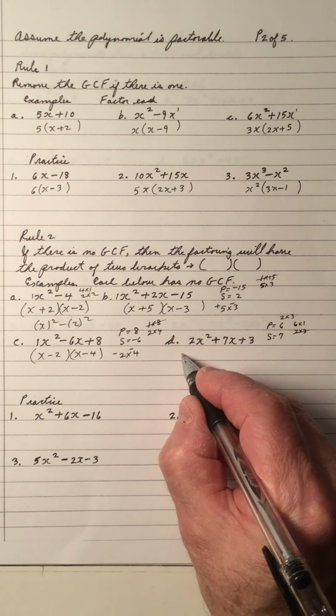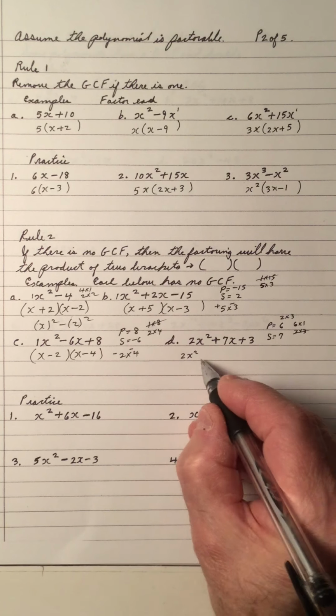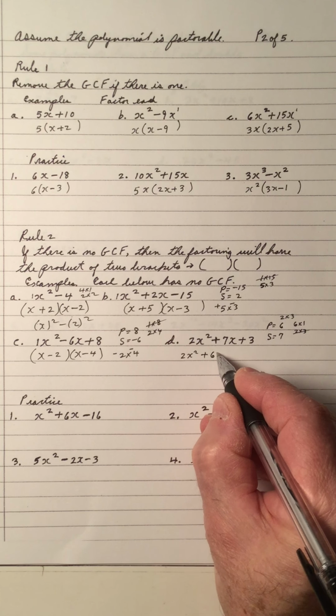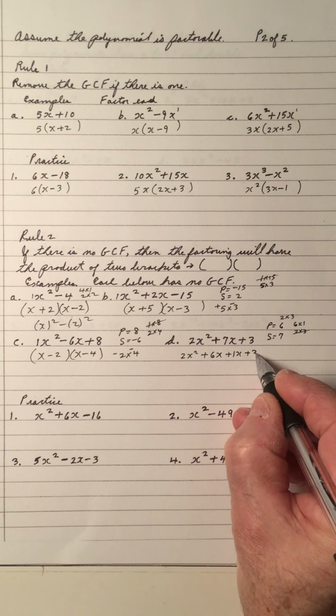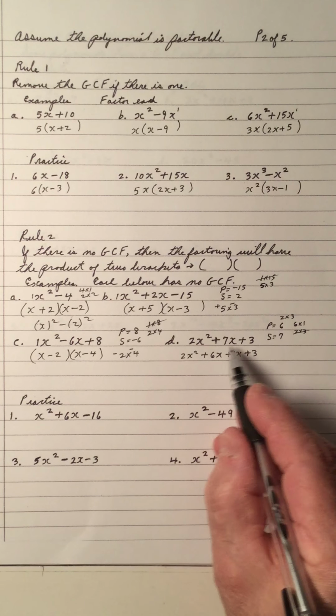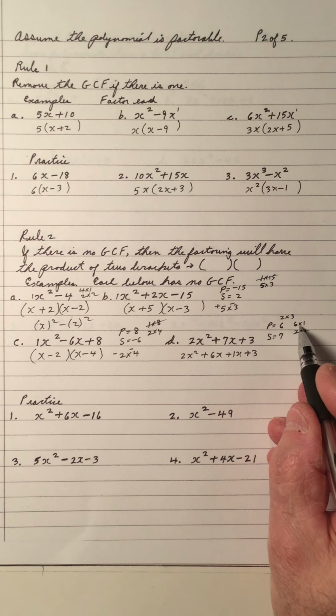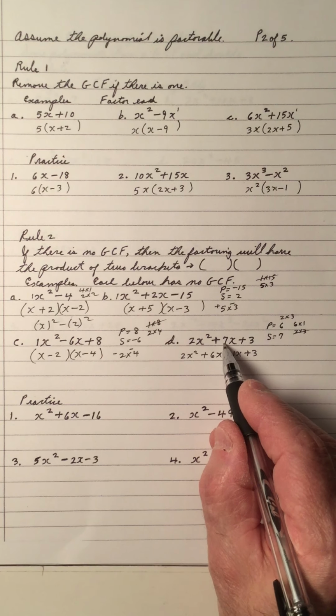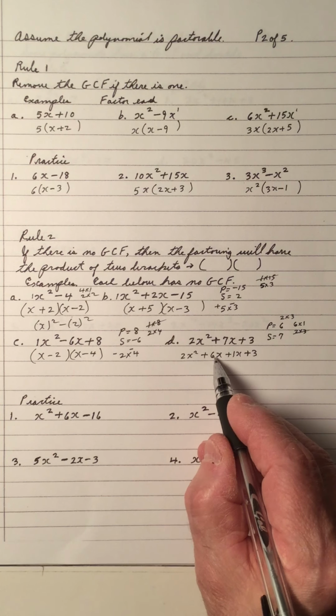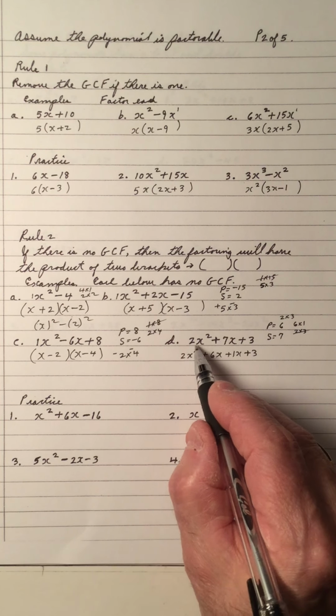So, we take the 6 and put an x with it. We take the 1 and put an x with it, along with the 3. Notice these two numbers, 6 and 1, go here. When you add these two, you get 7x. And when you multiply these two, you get the same.